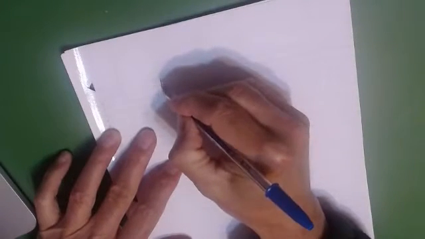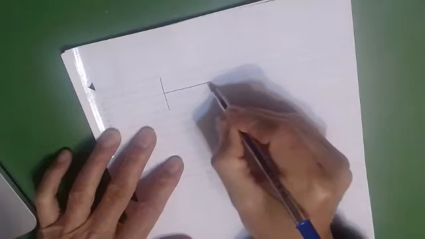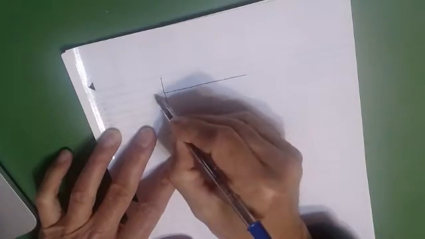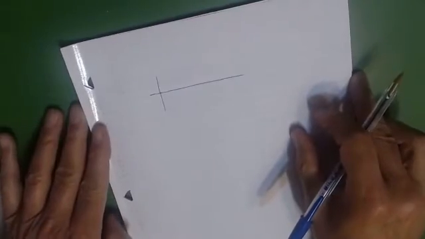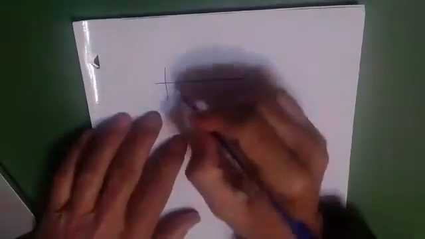We should have a good idea in our head what one cycle of sine of x looks like. The two most important trig functions, by the way, are sine and cosine. So if you know those really well, you can develop all the information about all the other trig functions, okay?